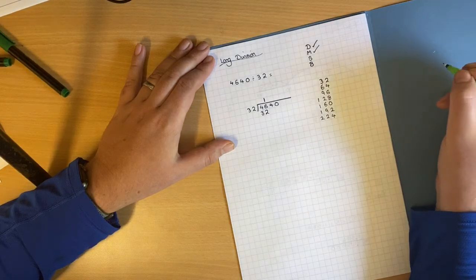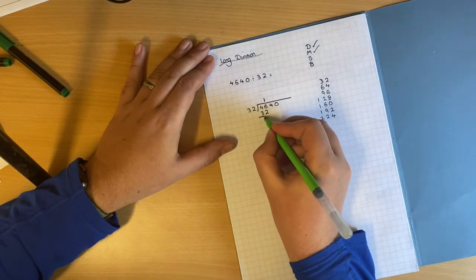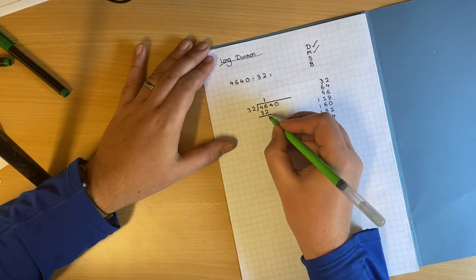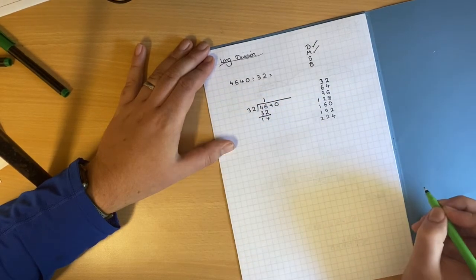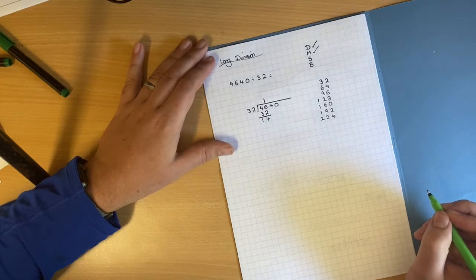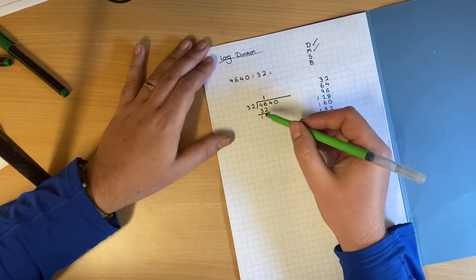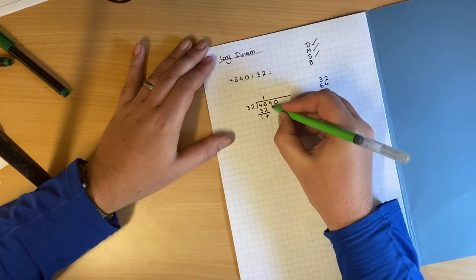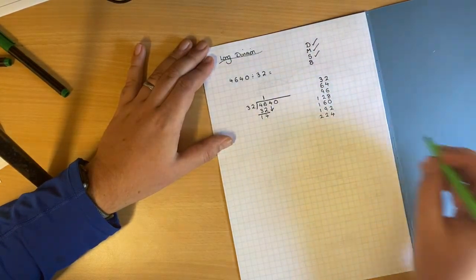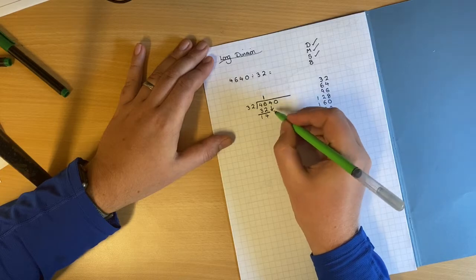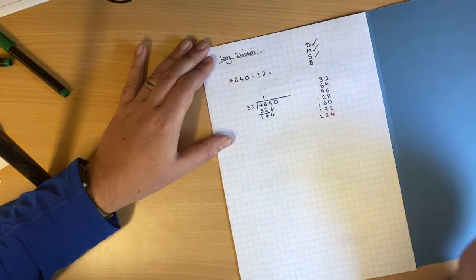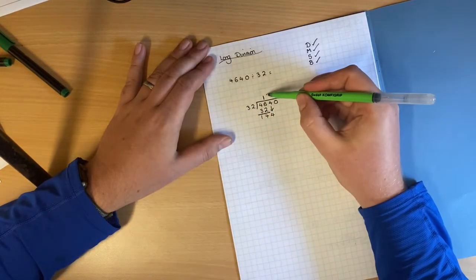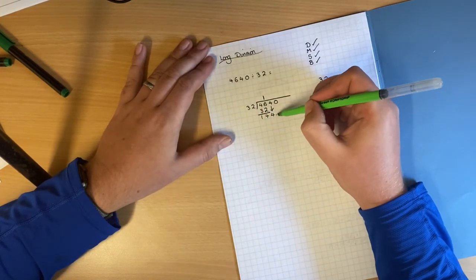Multiply, sorted. Right, I need to know what's left over. So I'm going to subtract. So 46 take away 32 will be 14. That's my subtract. And then finally, I'm going to bring down from the next column the 4, or the 40 from the tens column is going to go there. So 144. So now you can see I'm lined up, ready to go with the next column.